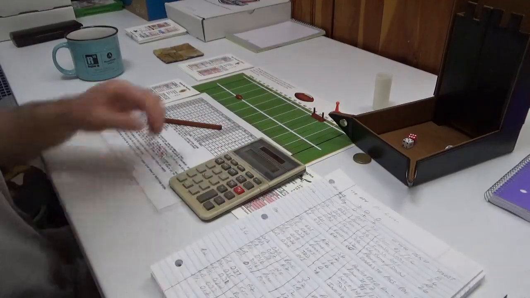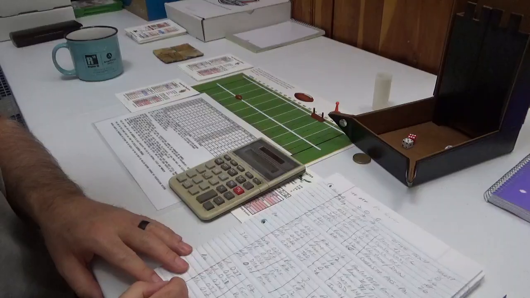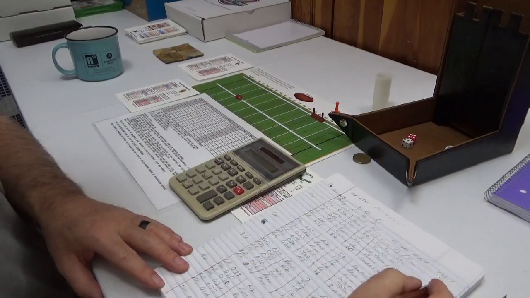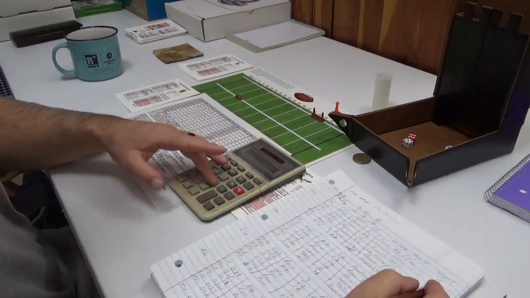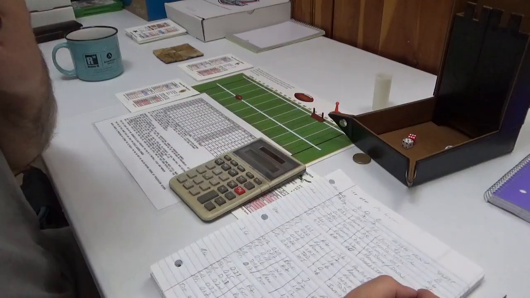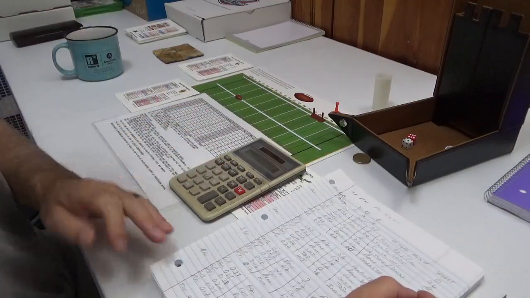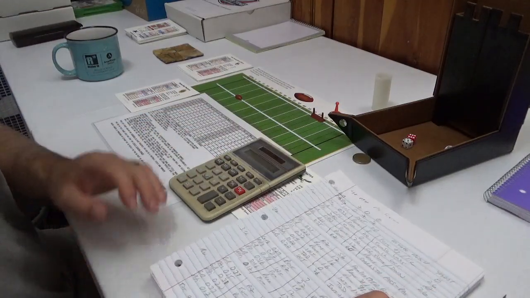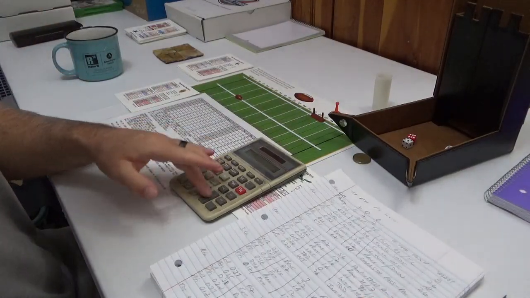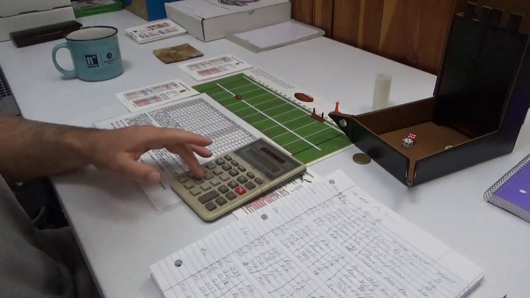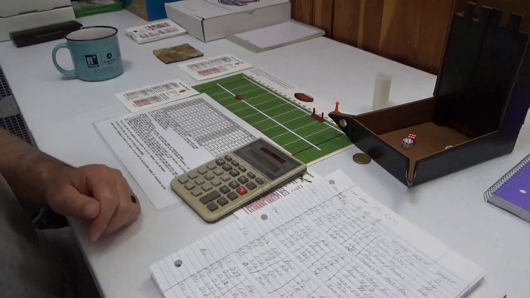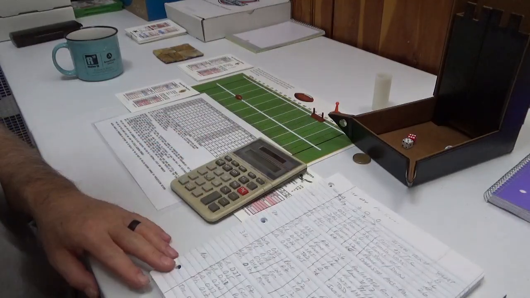So let's just see here. I'm going to do total offense for Green Bay. All right, so Green Bay had 26, 26, 65, 12, 16, 26, 3, 14. Second half was all Philly.